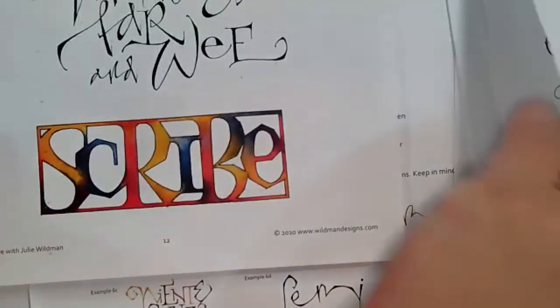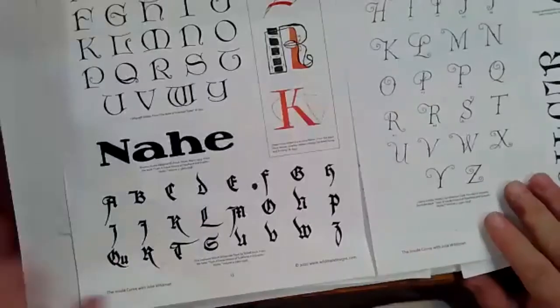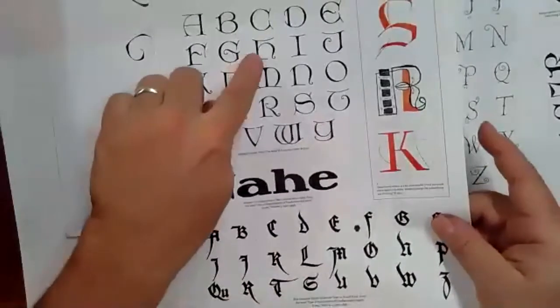Also, what I wanted you to see was on pages 13 and 14, I found some historical examples that don't quite do this exactly.